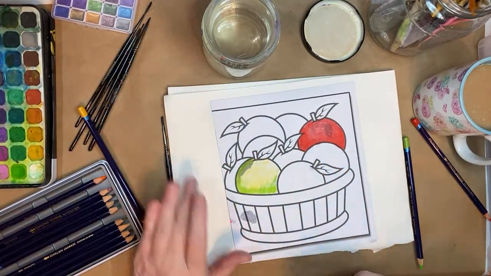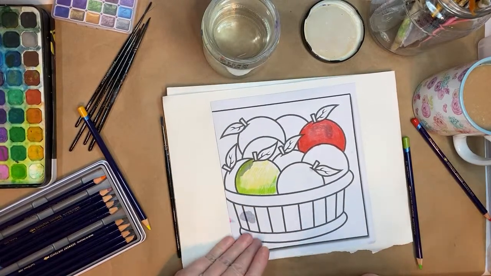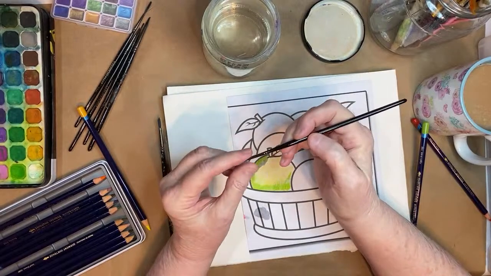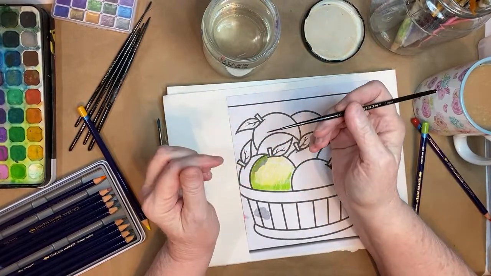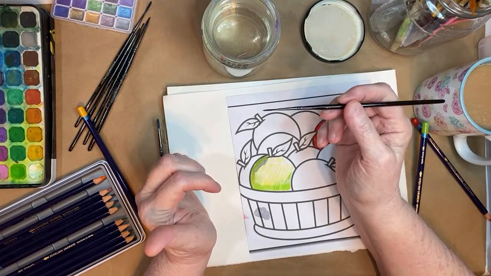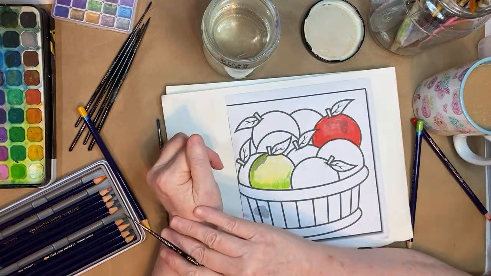So these pages are really thin, but I still watercolor on them because I have these brushes. They're fine tip, so they don't hold a lot of water, so I think the page will be okay if I'm careful.